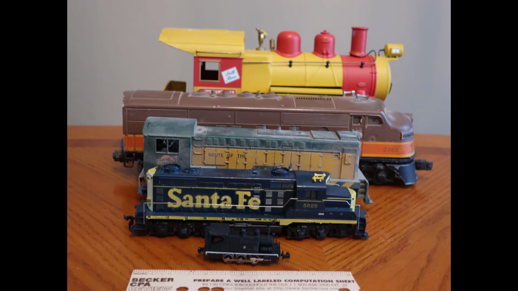So several of these trains have histories with me. I intend to keep them. I intend to keep them running. I intend to pass them down to my granddaughter, who also loves trains, and we ride the Disney trains at Disneyland all the time, the real live steam trains up there.